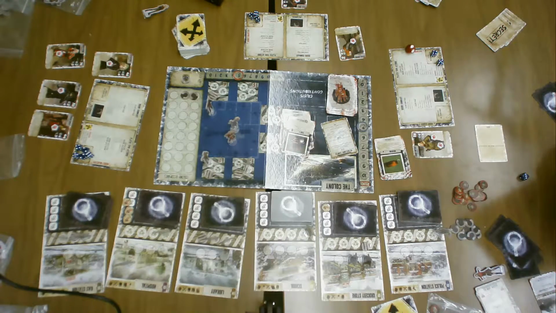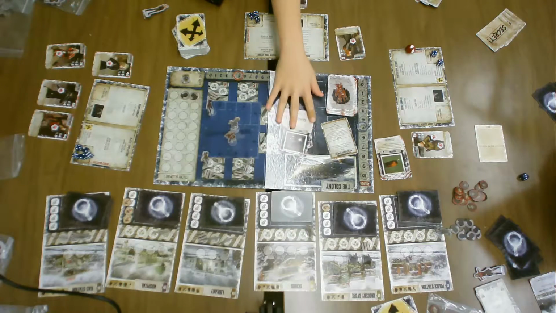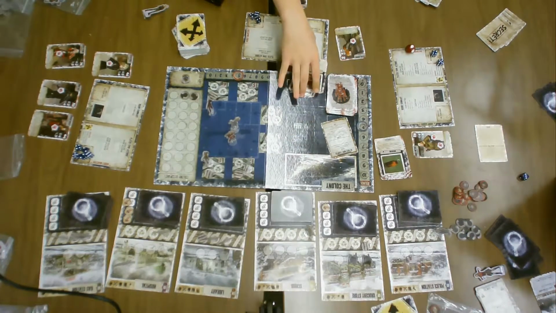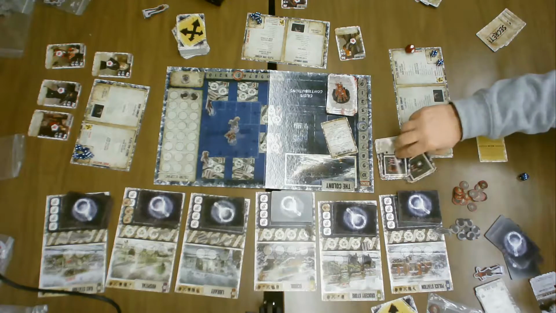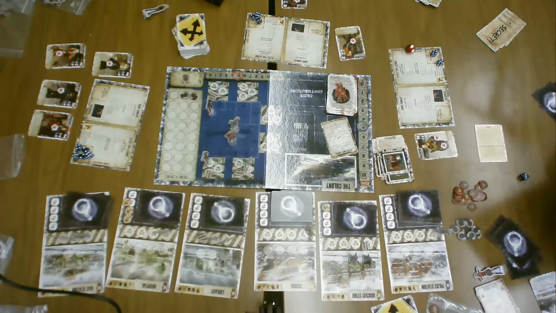After resolving, remove all cards added to the crisis from the game. So these here. All right. Still got to add zombies. Ugh. How many?